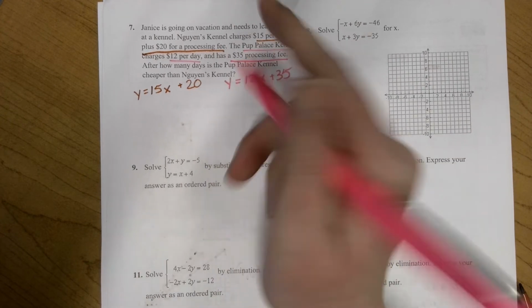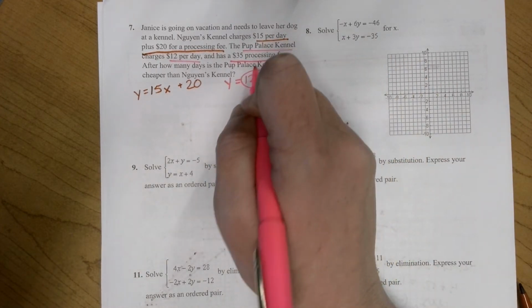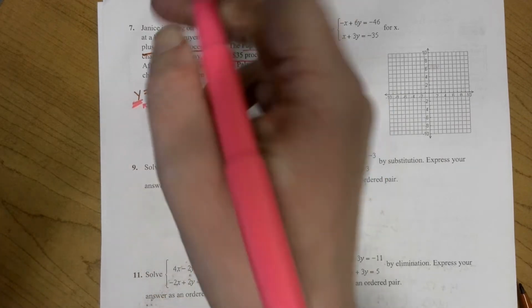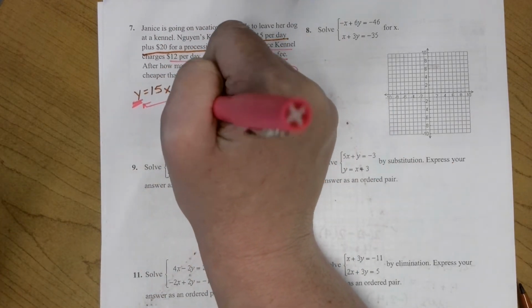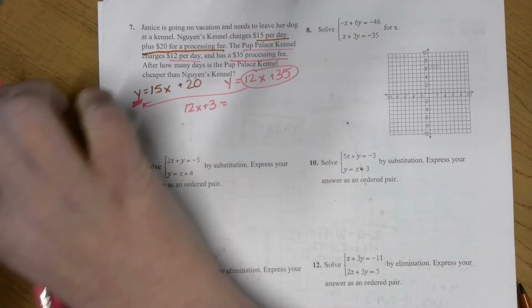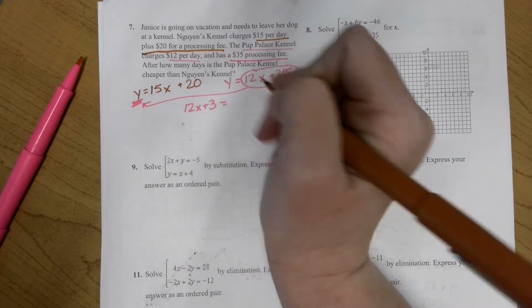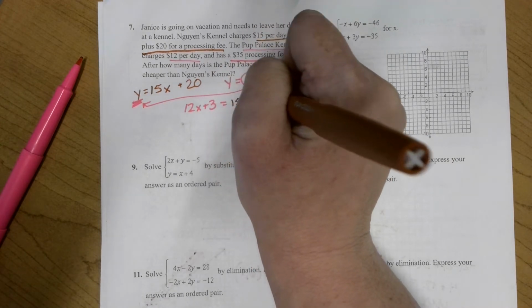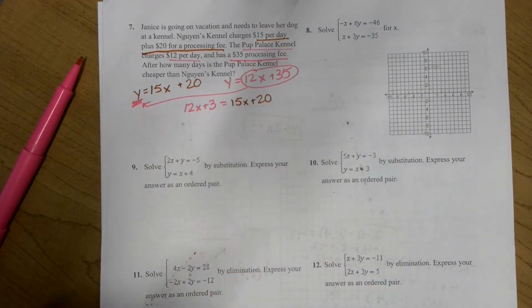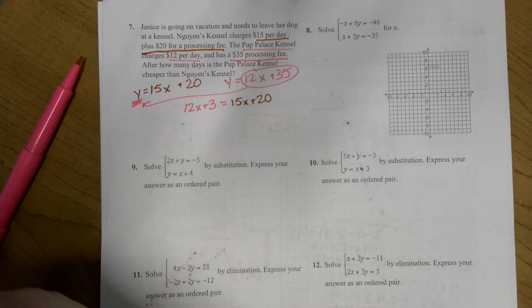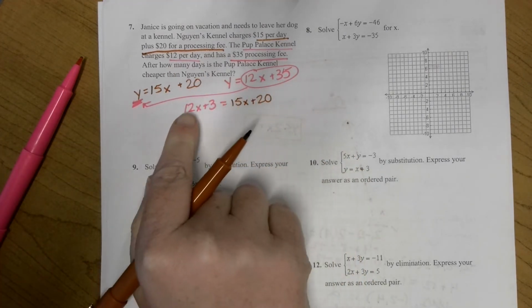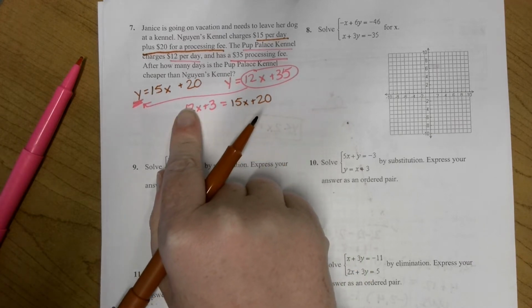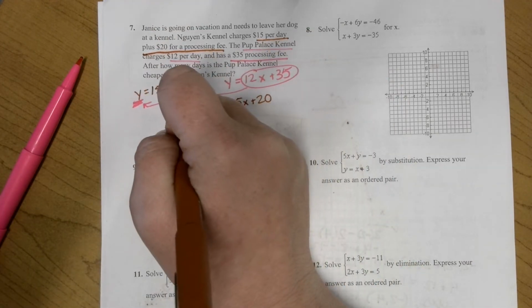So since y is equal to 12x plus 35, I can replace the y here with that 12x plus 35. And that would look like this: 12x plus 35 equals 15x plus 20. Okay, so you want to try to get your x's together and just have one set of x's that you're dealing with. So you're going to have to either subtract 12x from both sides or 15x from both sides. Doesn't matter which way you choose.